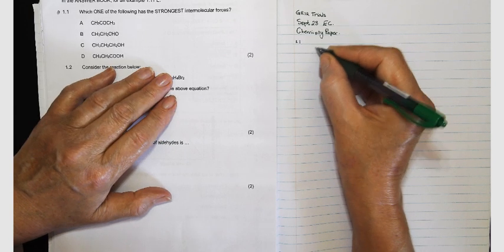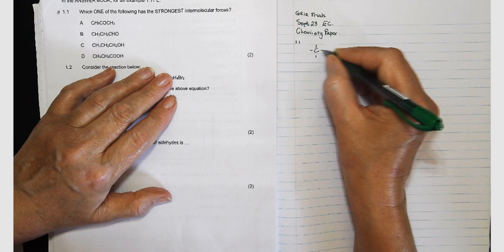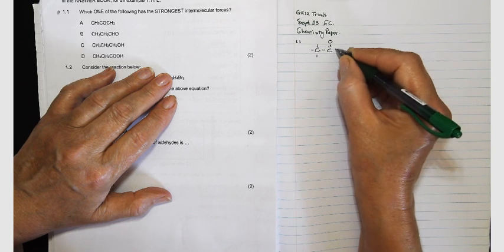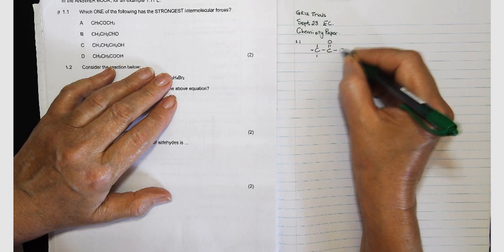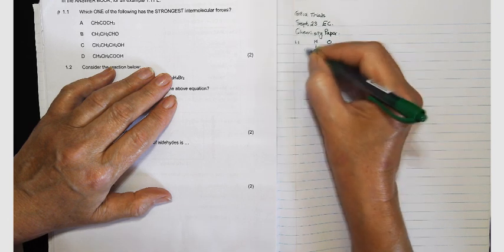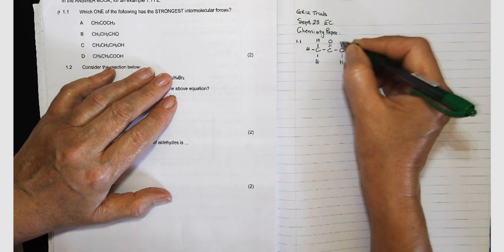A is C with 3 H's, C, and then there's a double bonded O on that carbon, and then another C. So this is propanone, the smallest ketone we can get.